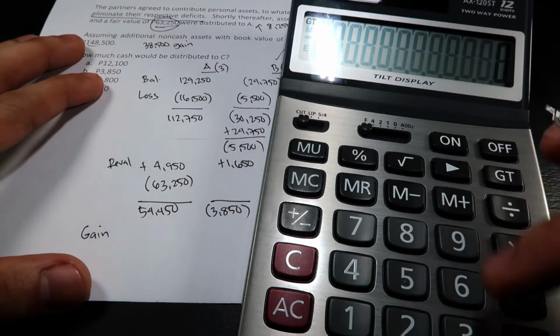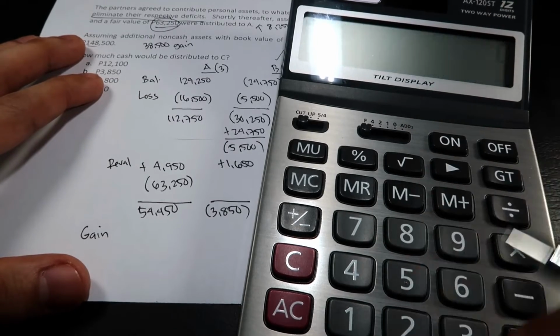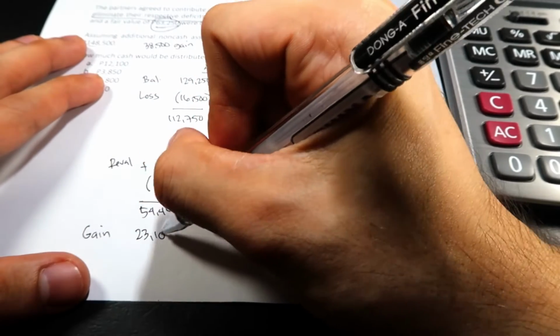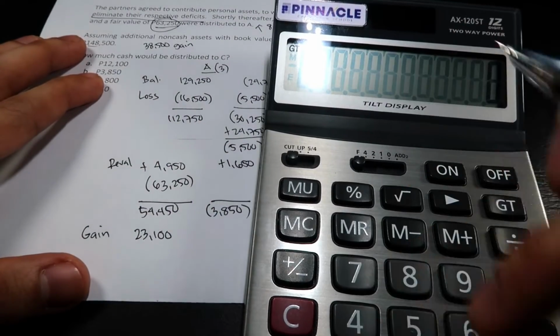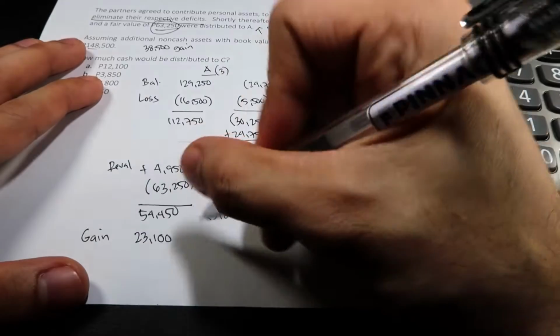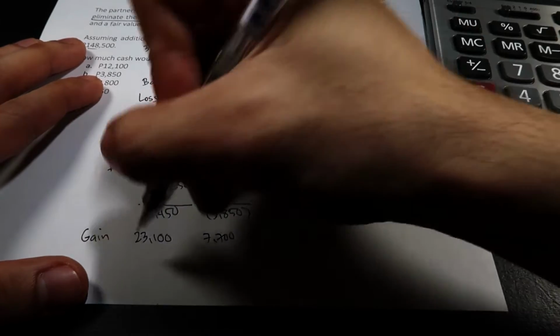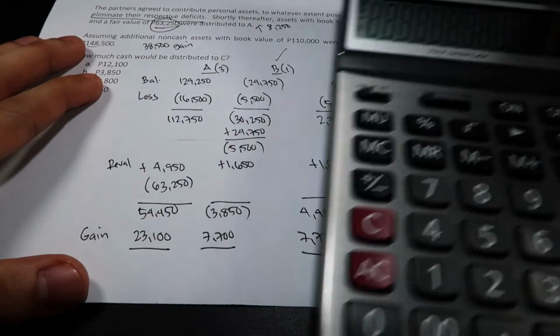So let's reflect the gain. 38,500 times 3 over 5. 23,100 for partner A. Positive. Okay. For partner B, 38,500 na gain divided by 5. 7,700. For partner C, it's also 7,700. Now we can compute further adjusted capital balances.